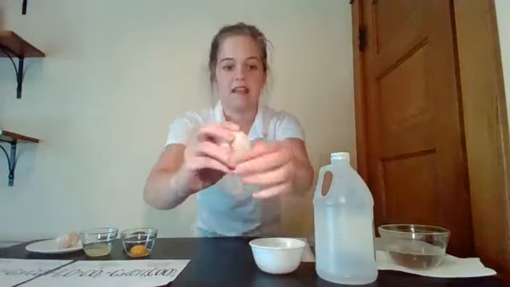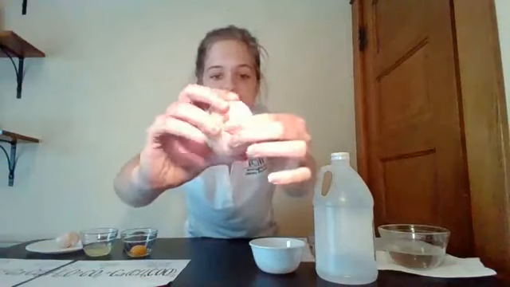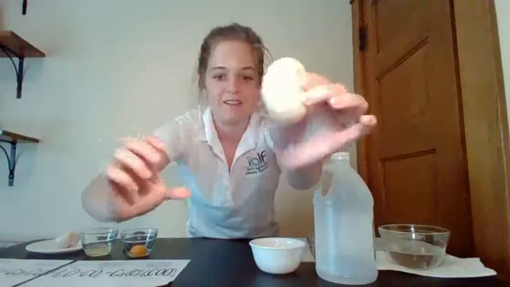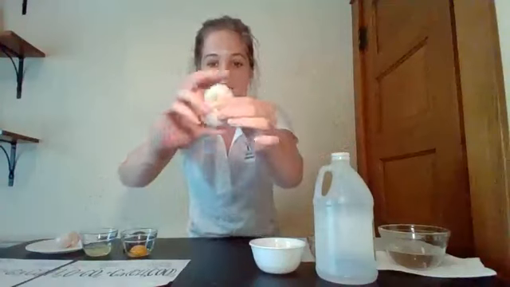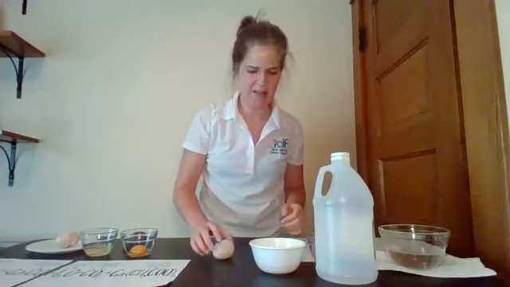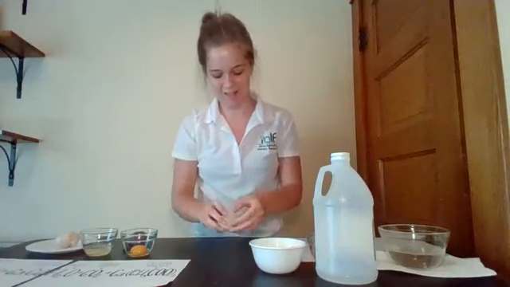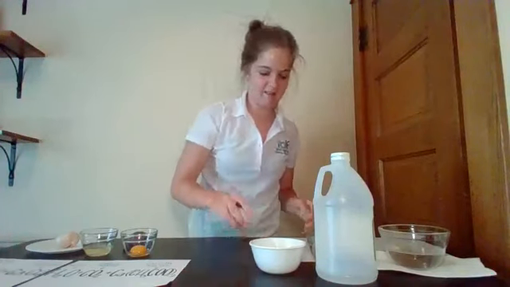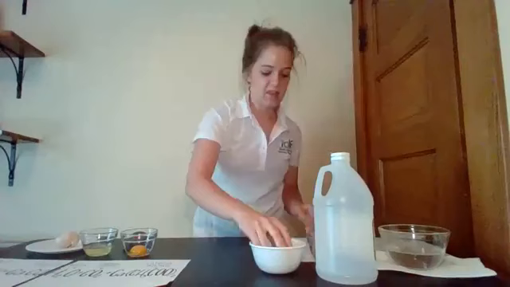You can see that the egg is squishy. I don't know if you can tell. Yes, there. It's super squishy, and it can even bounce a little bit. I have had the egg break before, so I'm not going to bounce it too high, but you can get the point of that there.